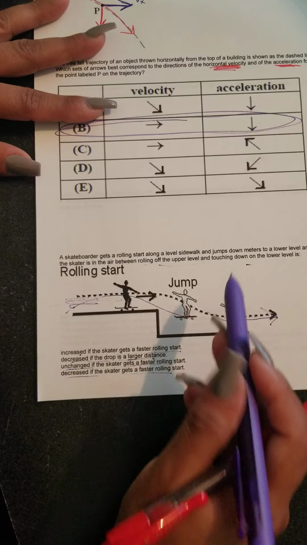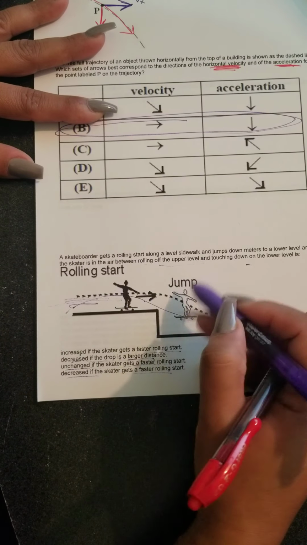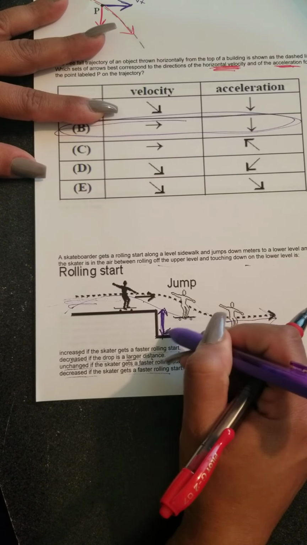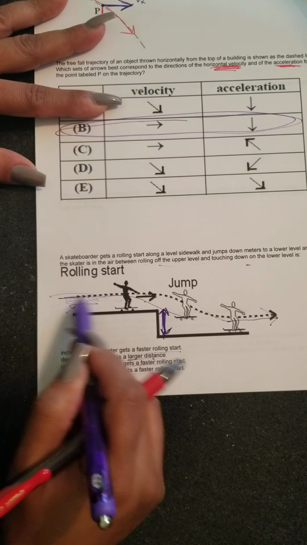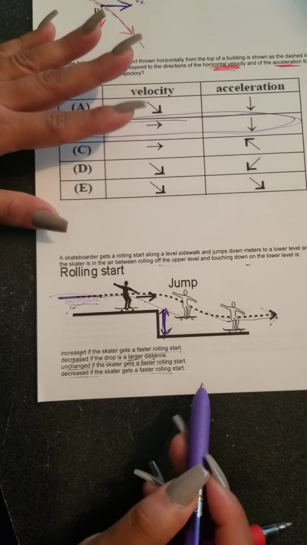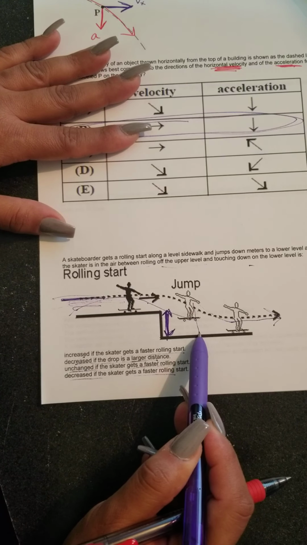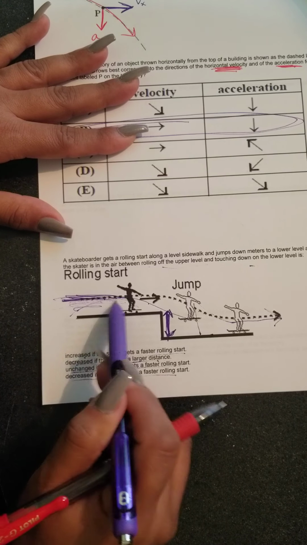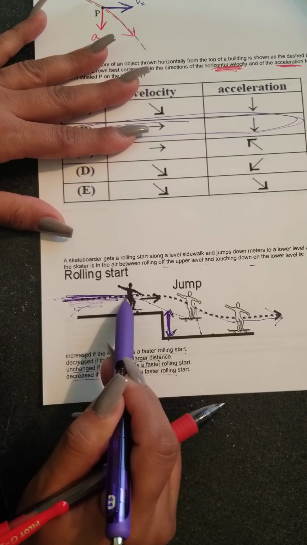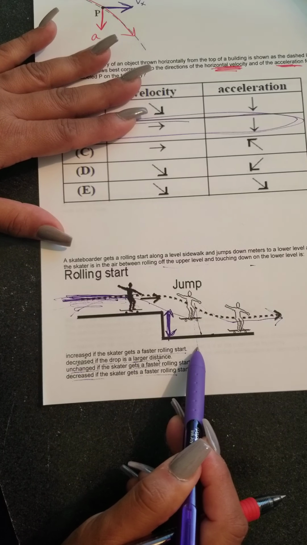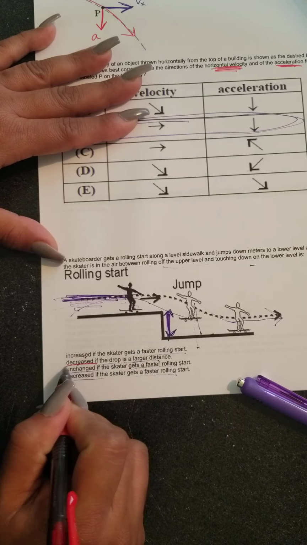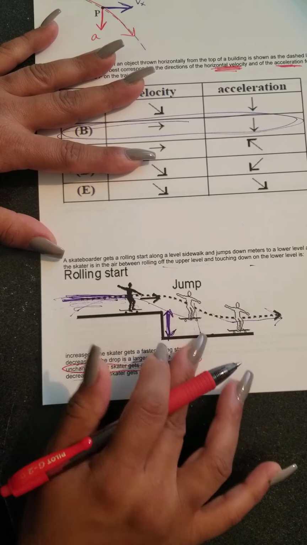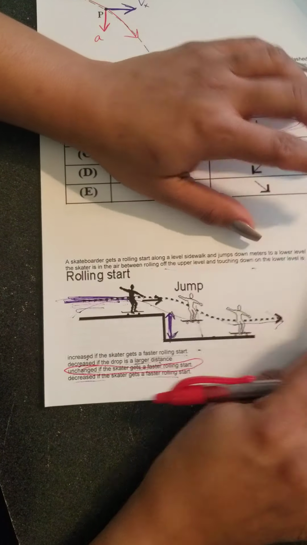First thing is, if the skater is going to go back again to the top and he's going to jump from here to here, as a distance off of this ledge down here, I don't care how fast he moves horizontally, that has no significance to the amount of time it's going to take for him to fall down and hit this sidewalk. Why? Because the distance is the same. He can go as fast as he wants here or as slow as he wants. It does not matter. The distance is the same. So it is going to be unchanged amount of time if he gets a faster rolling start. He will be in the air for the same amount of time. Let's continue to move on.